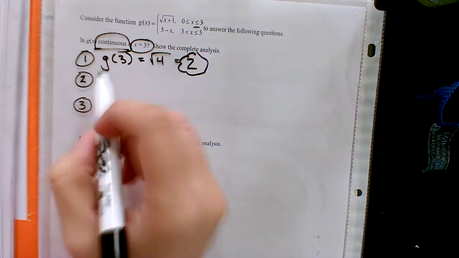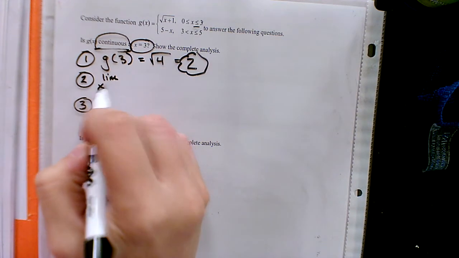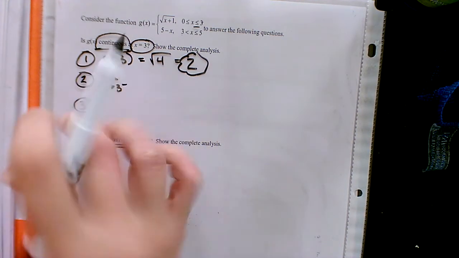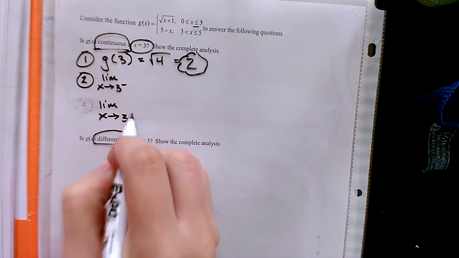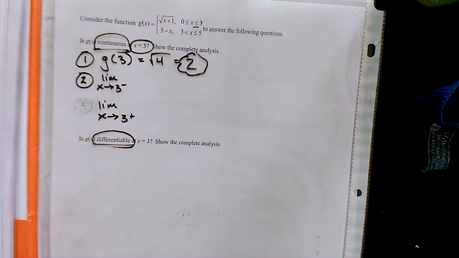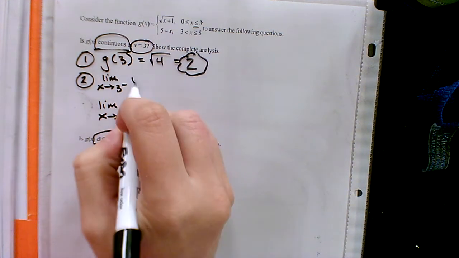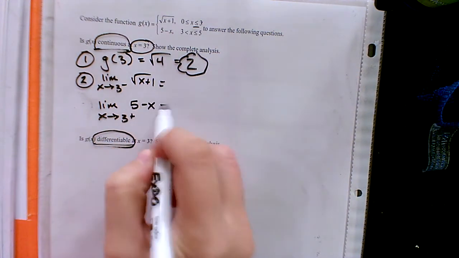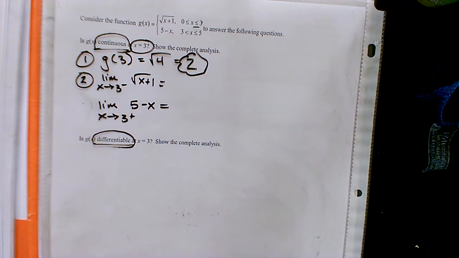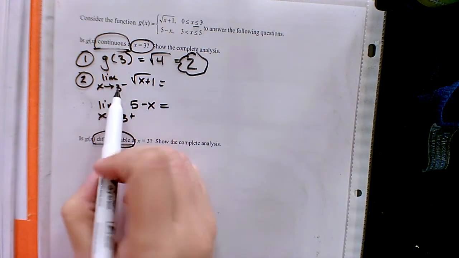Let's go ahead and check out the limit. So we'll have to do the left of 3, but also the right of 3. The left side would be the square root equation, and the right side would be the line. What do we try first for a limit? Substitution. All right, plug it in.